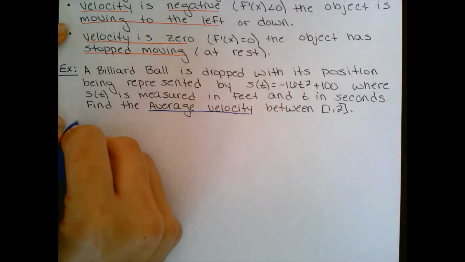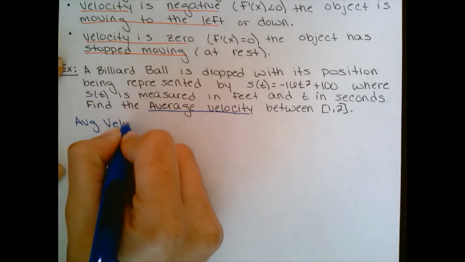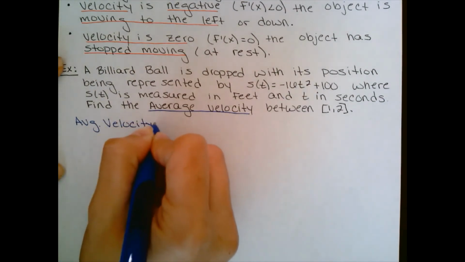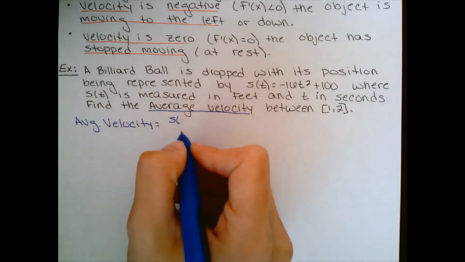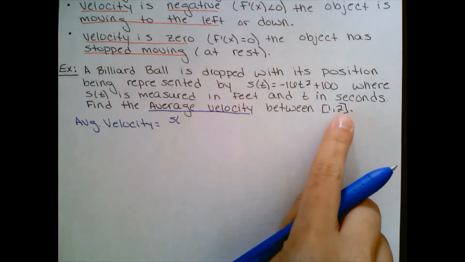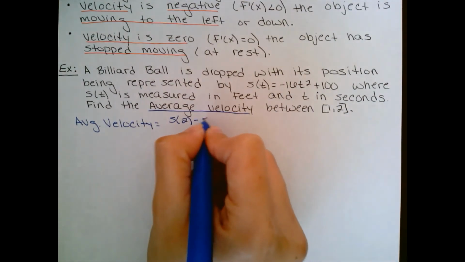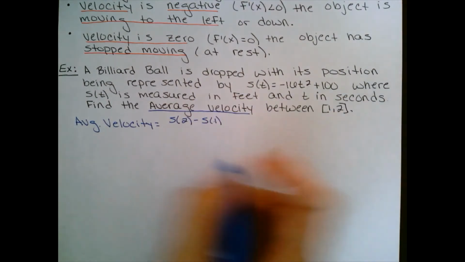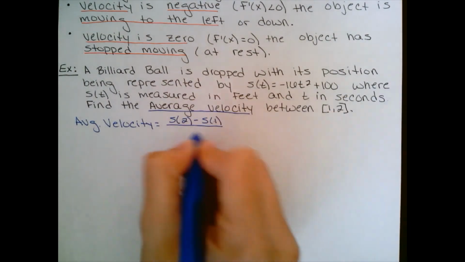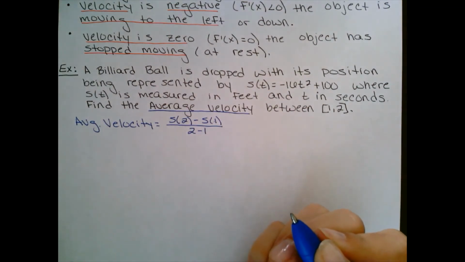And I can say average velocity equals my function at my second time, f of b, minus my function at my first time, a. Slope is y2 minus y1 over b minus a. My x is subtracted.